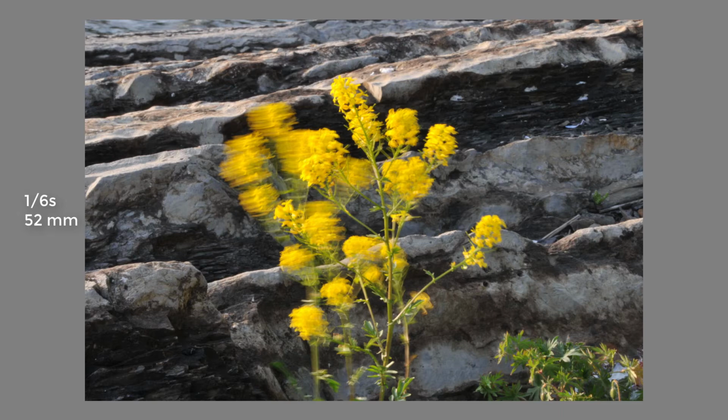The flowers were moving. There was a kind of breeze in the air. You can see these parts of the flowers are moving faster, and other parts are less blurred, whereas the rest of the image here is sharp, even the grass in the foreground. So this is a typical example of subject movement. If I wanted to freeze all the flowers from being blurred, I had to increase the shutter speed. I needed to use a faster shutter speed.